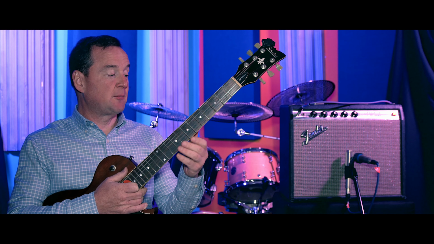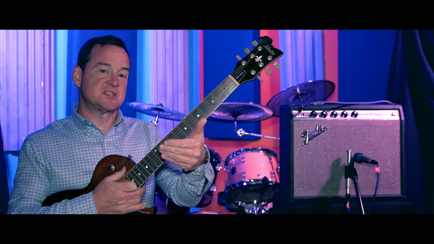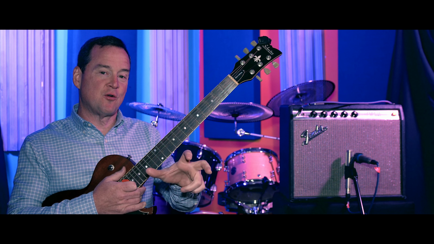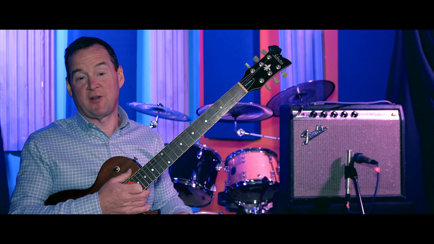So let's experiment with this a little more. What I'm going to do now is kind of overbend and then slowly bring it down, and you'll hear where that creates an effect as well. That's going to sound like this.